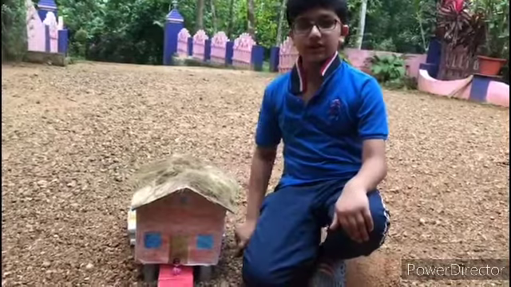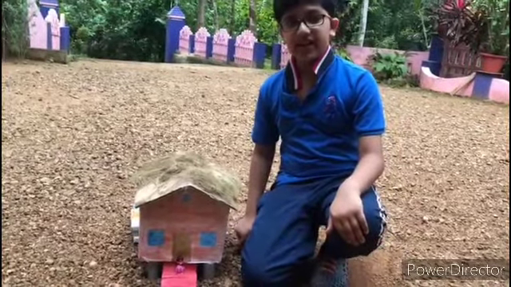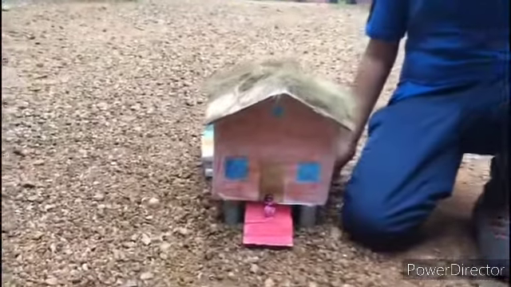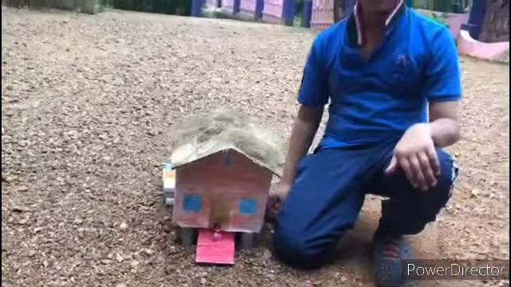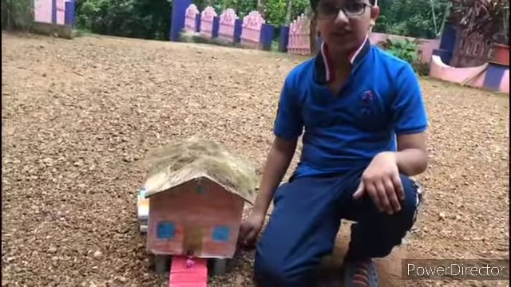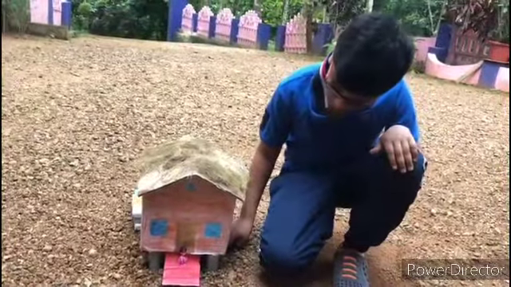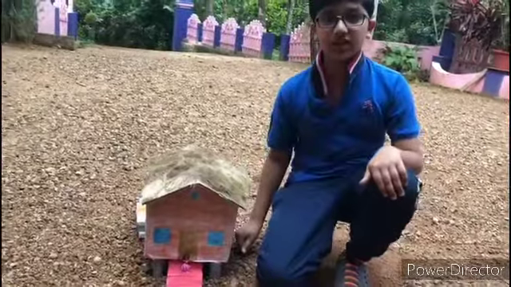Today I am going to show you the stilt model which I made yesterday. This stilt house is used in flood-prone areas. The stilt house is usually raised above the surface of the water. The underneath part of the stilt house is used for work.